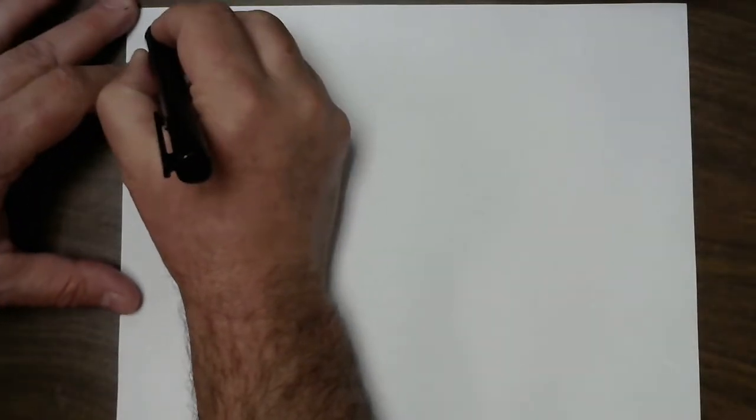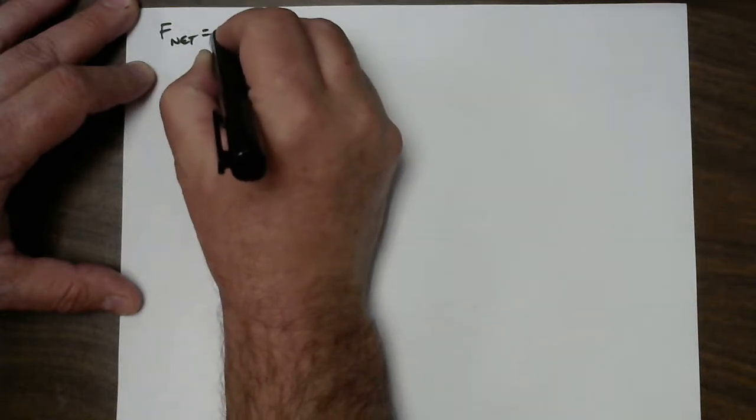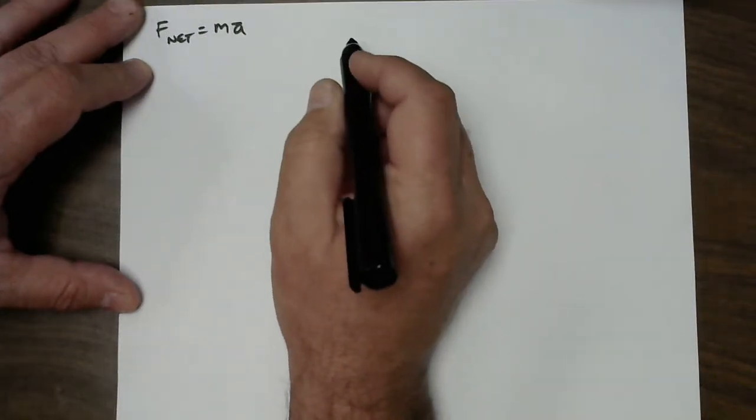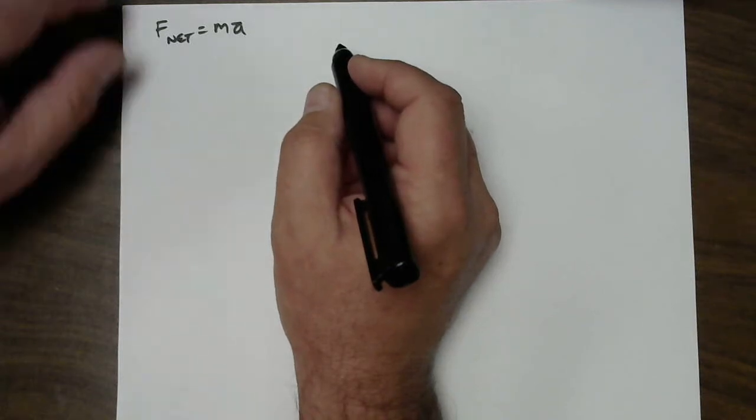Okay. Well, the way you do it is what we did before. What we did before is we wrote down Newton's second law, and we put in the forces, and we generated a differential equation, and we solved that differential equation.